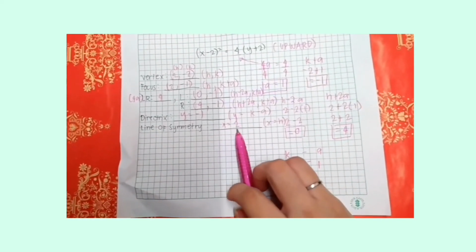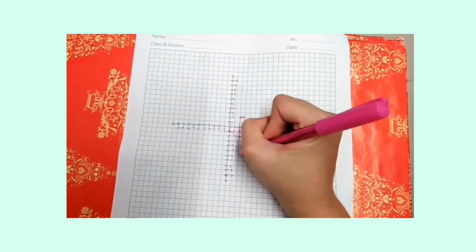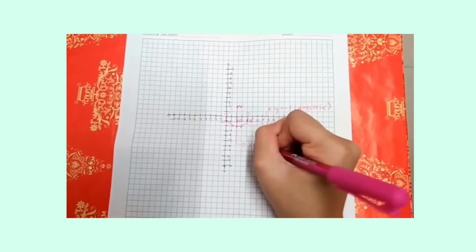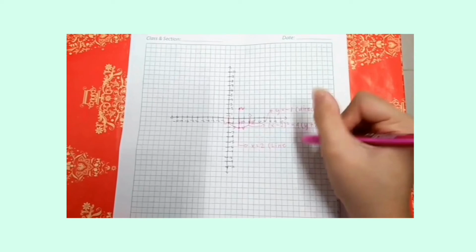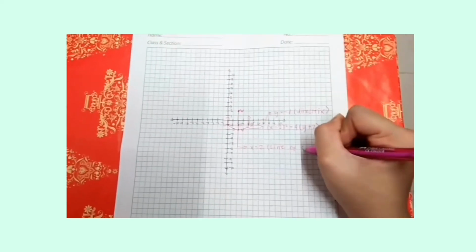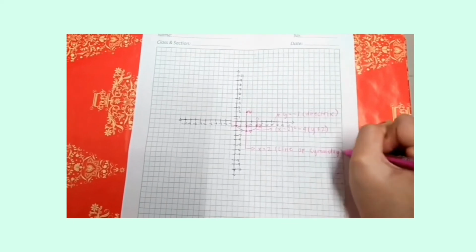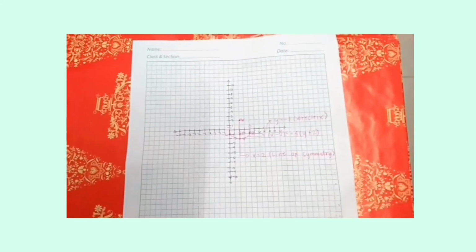And for our line of symmetry, which is x equals 2. So that is how we graph our parabola.